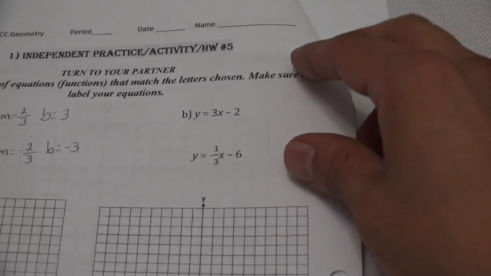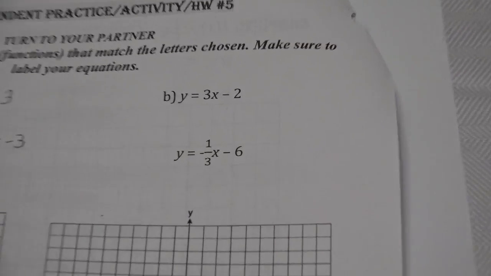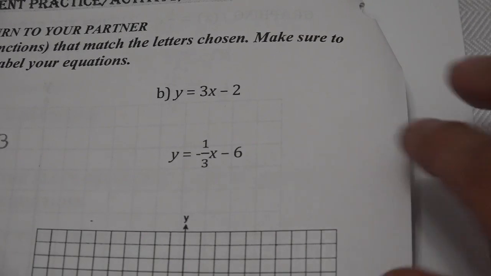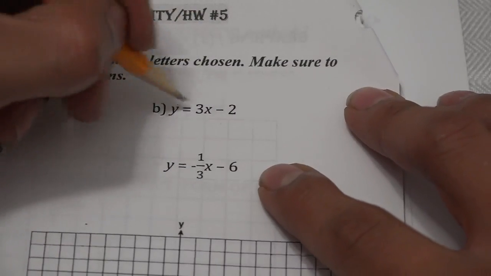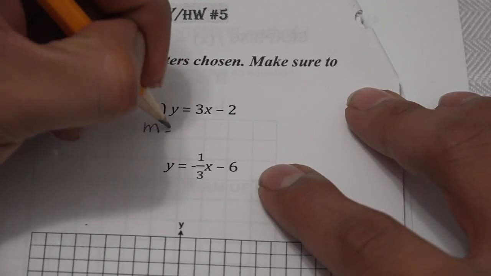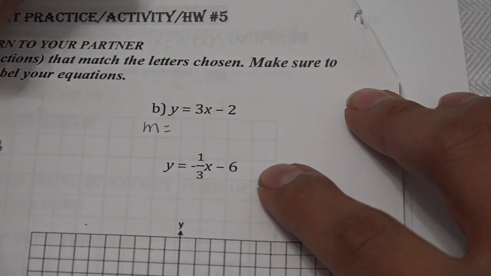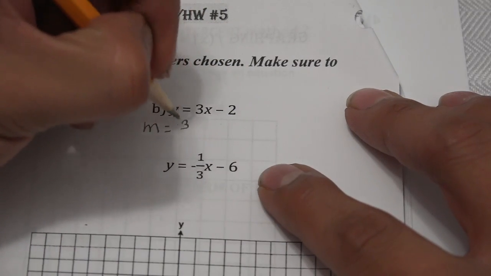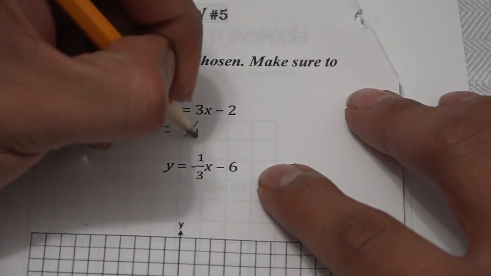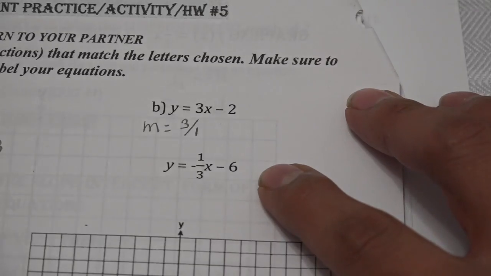So we're going to go with B. All right, so let me zoom in and let us identify what the slope is and what the y-intercept is. So the slope for this line is what? Yes, it's 3. But for the purposes of graphing, we're going to say that it's 3/1, because we need rise and run.